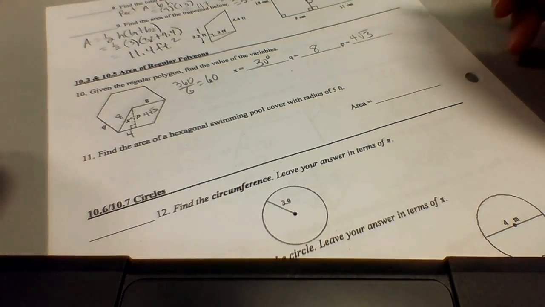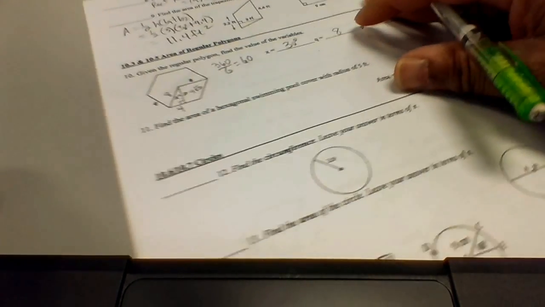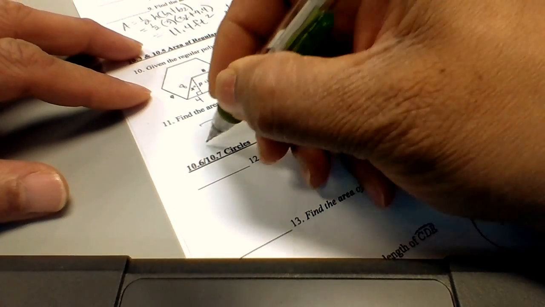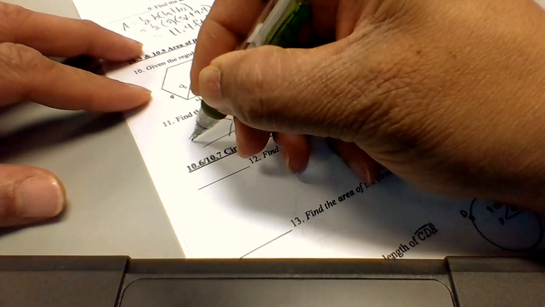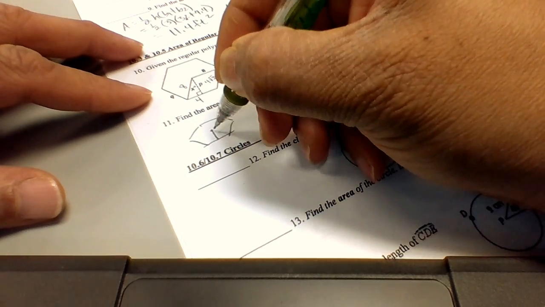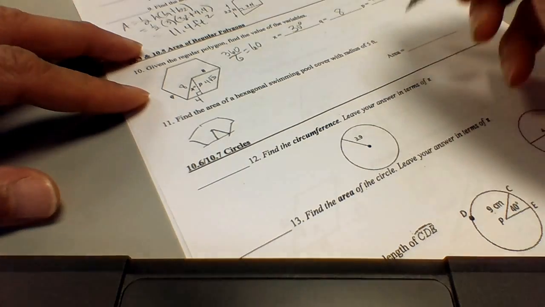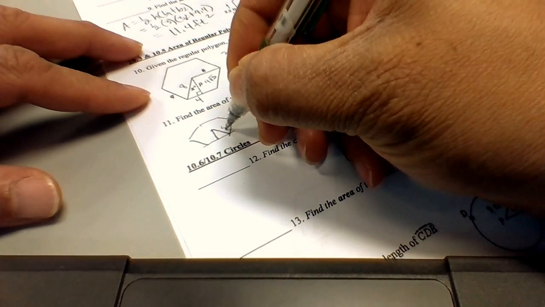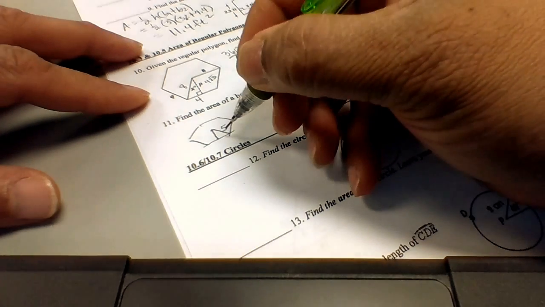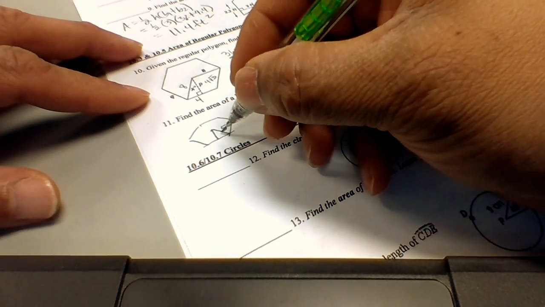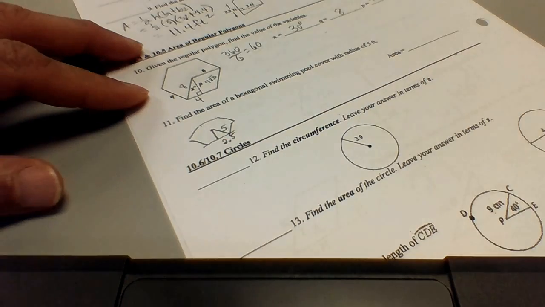Find the area of the hexagon swimming pool cover with a radius of 5. All right, so I have a hexagon with a radius of 5. So that means my short side is going to be 2.5, half of that.